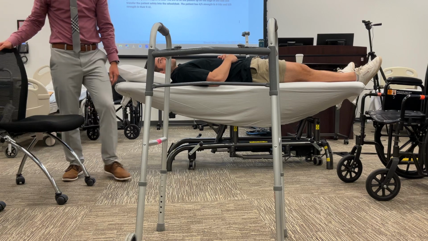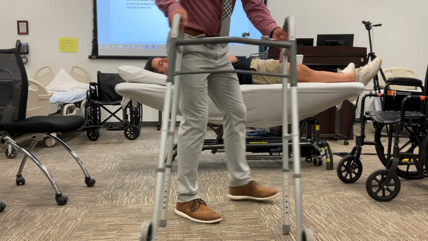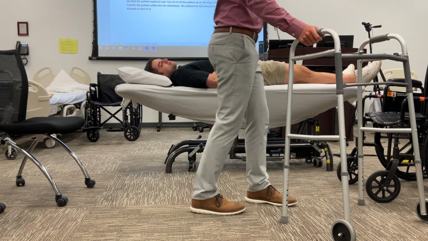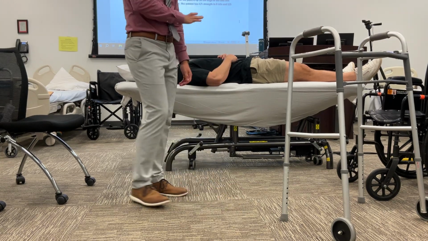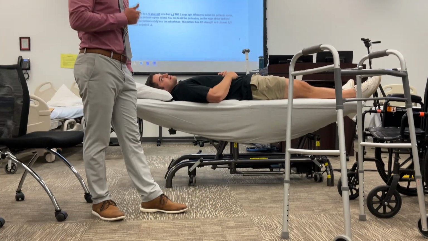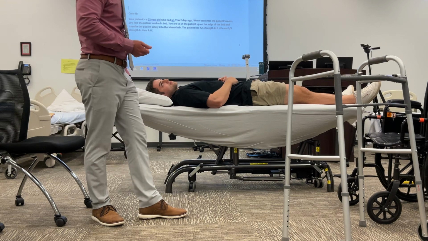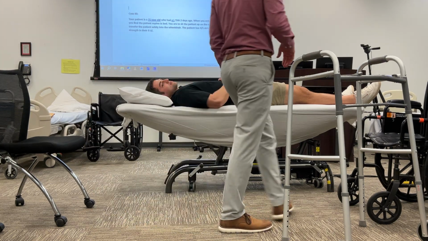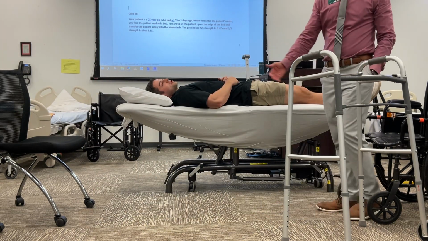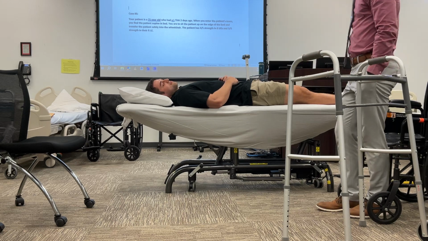I get everything out of my way. Keep the walker nearby so that it's ready for us. First thing, before I put hands on the patient, I need to make sure he knows what hip precautions are, okay? Has anyone gone over hip precautions with you? The answer is always no. Usually we're the first ones to do it, unless you have a really good surgeon.